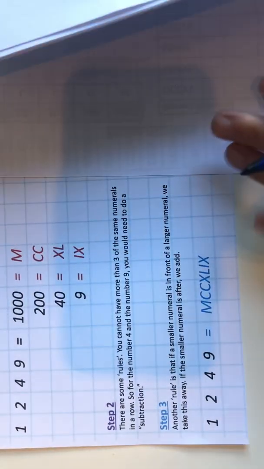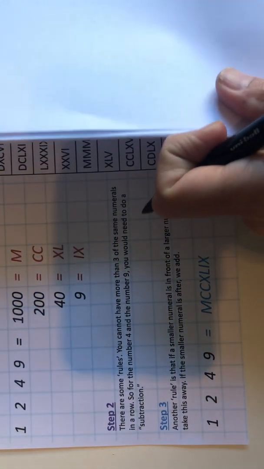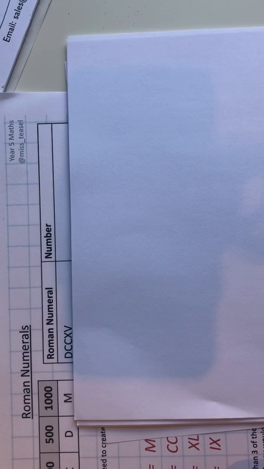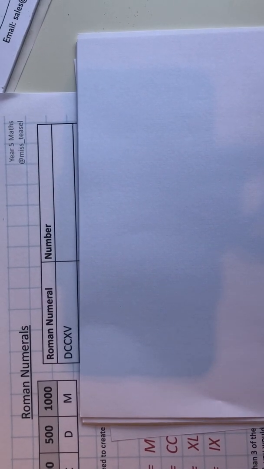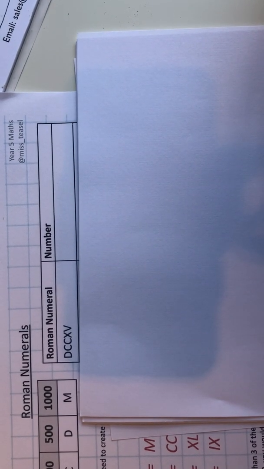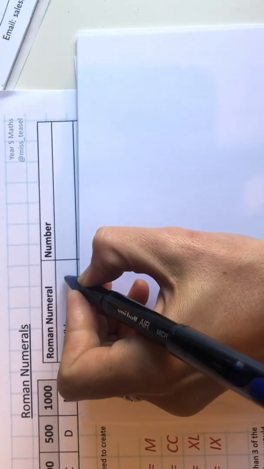Okay, on this side of my paper, there are some questions for us to have a little go at. Okay, I would like to see if you could have a go at this first one. Press pause, write the answer, and then have a look. We'll call this question number 1.